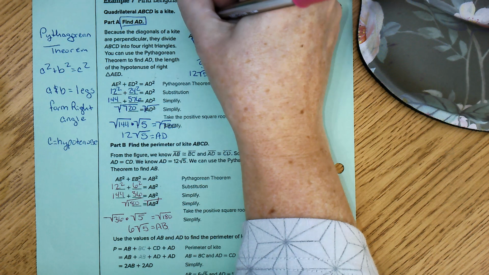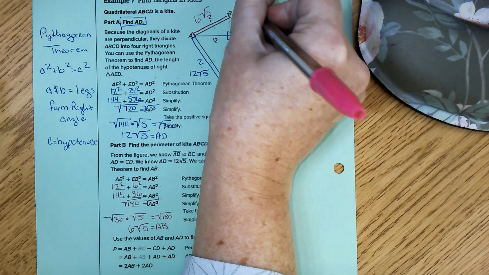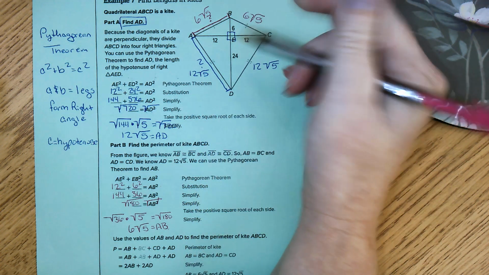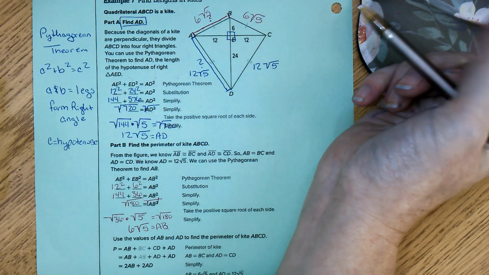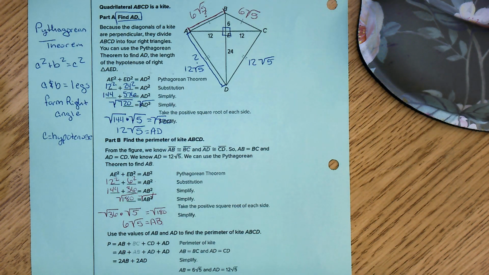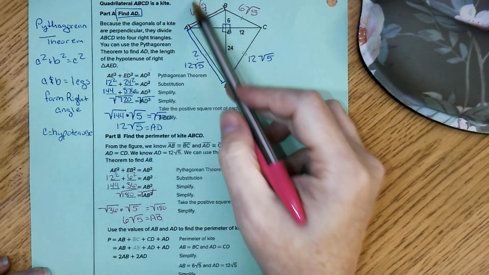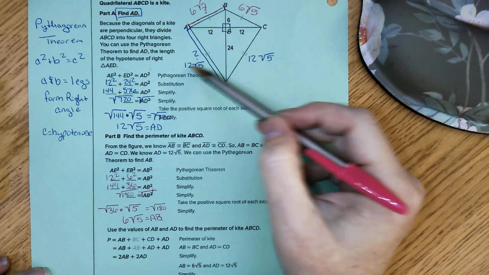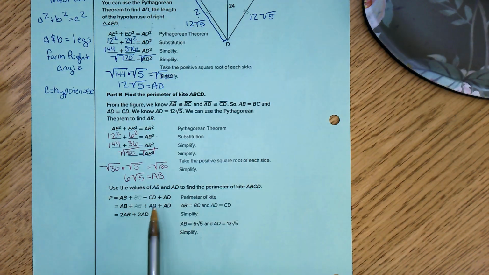So that's 6 square root of 5, and this is 6 square root of 5. Now since all of these have the square root of 5, again, we can treat these as if they were a variable, and our answer is going to have the square root of 5 in it. So let's do the perimeter. These sides are the same, so you can take this one and multiply it by 2, take this one and multiply it by 2, and add them together. That's what they're talking about here.